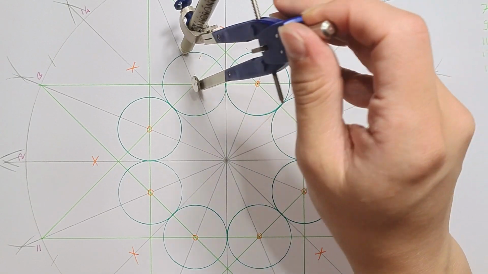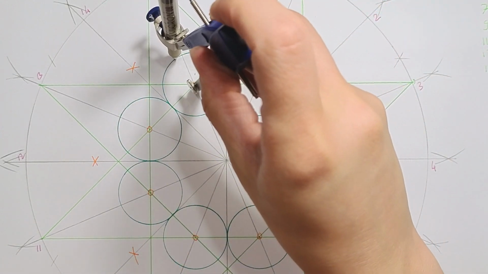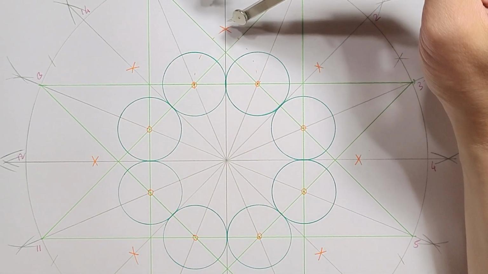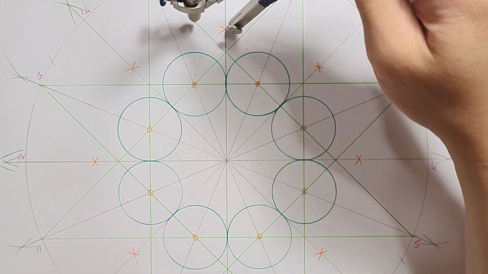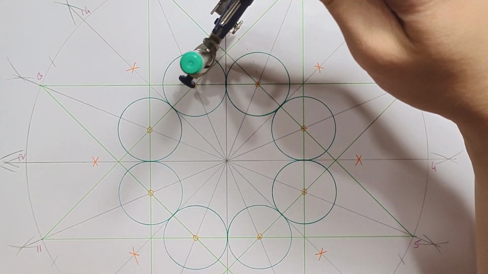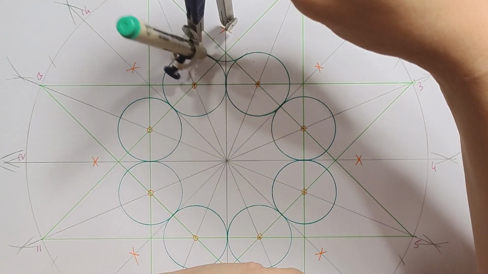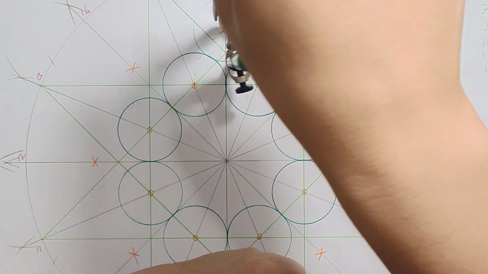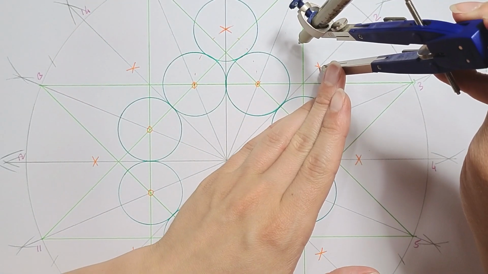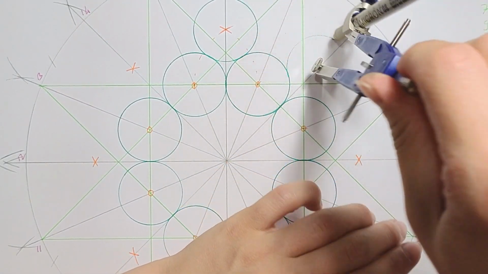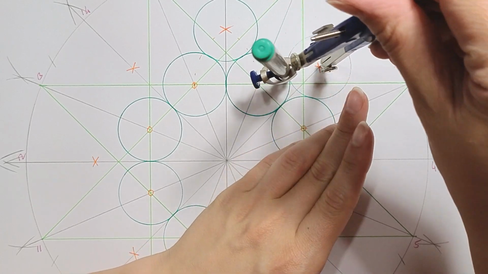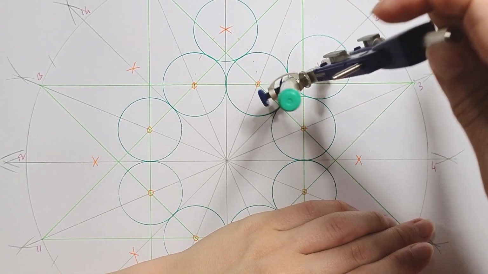So get back to the radius of those circles, and then you should be able to use it from the marks you've made on the axis in between, and that should be the right placement for this new tangent circle. Like that.